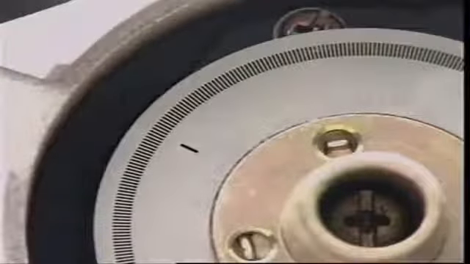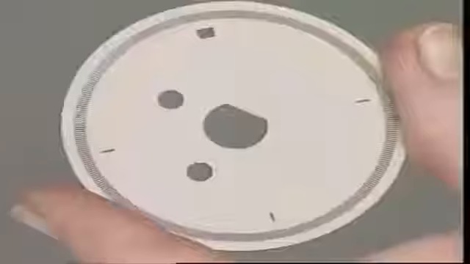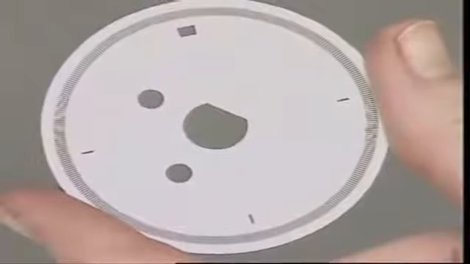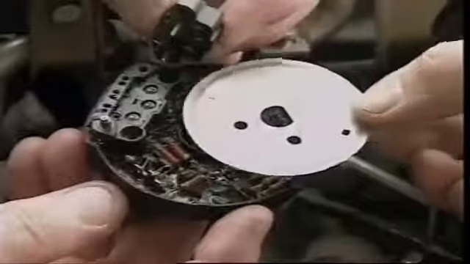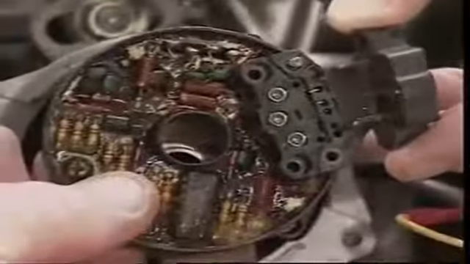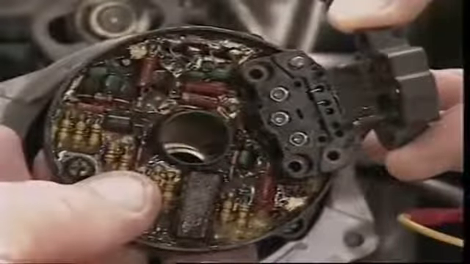They provide the reference points for the ignition timing and the fuel injection. One is larger than the others to provide the signature effect for the number 1 cylinder. As the rotor plate turns, it passes between 2 sets of diodes, positioned in line with the slits. The diodes above the rotor plate are light-emitting diodes, while the ones below are photodiodes.